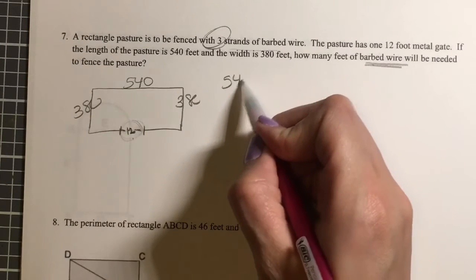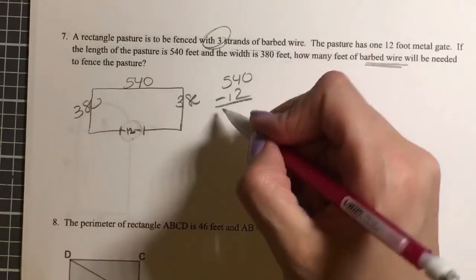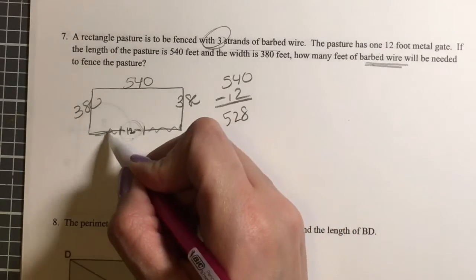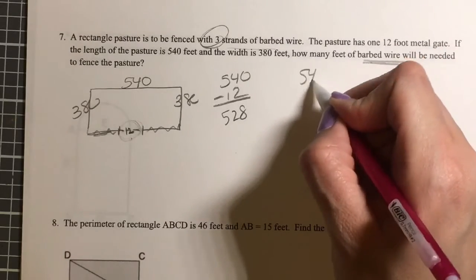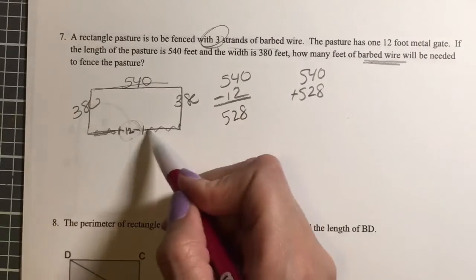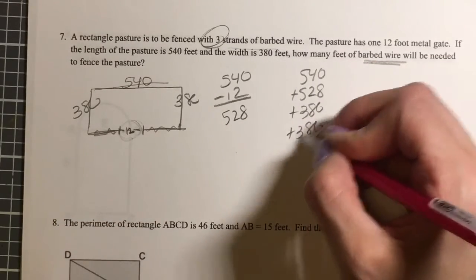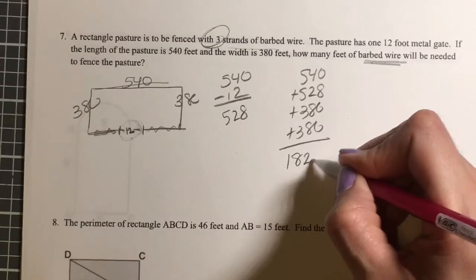We're going to take 540 minus 12. So 540 minus that 12 is going to be 528. So that's the rest of this distance here, okay? So we're going to have 540 plus 528. Those are these 2 sides, plus the 380 twice. And let's see what that is. So 540 plus 528 plus 380 plus 380 is going to give us 1828.